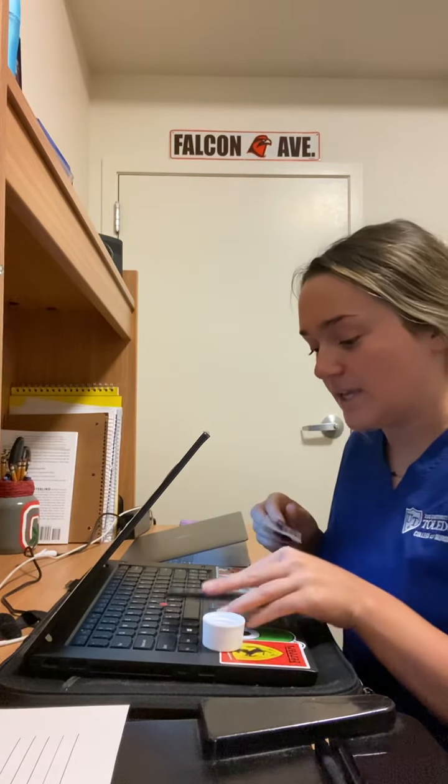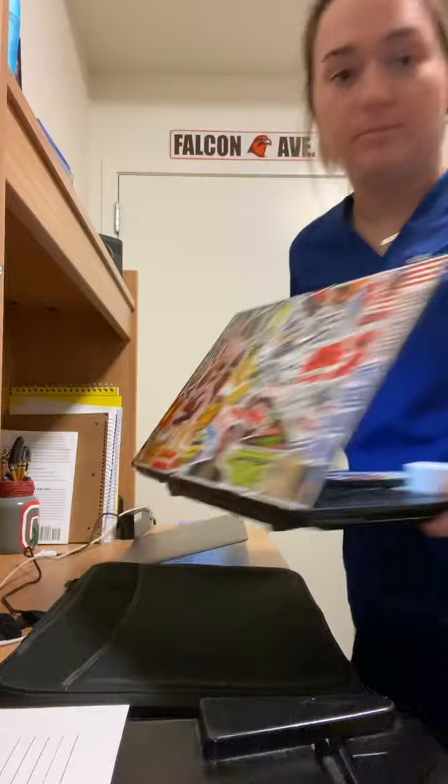I will obtain my supplies I need to administer the medication. So I need a medicine cup, my scanner, and the medication, and the patient has water in their room. So now I will move to the correct patient bedside.